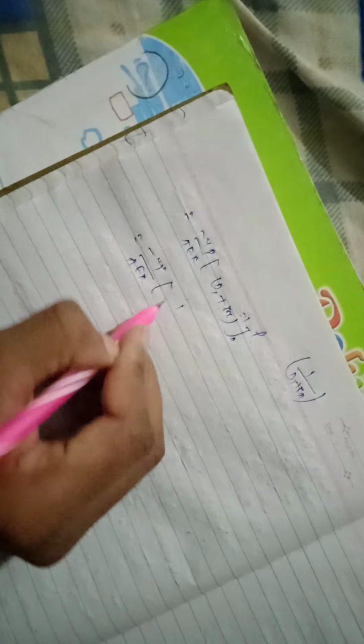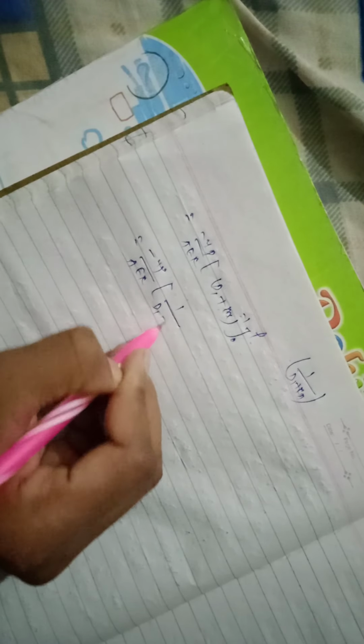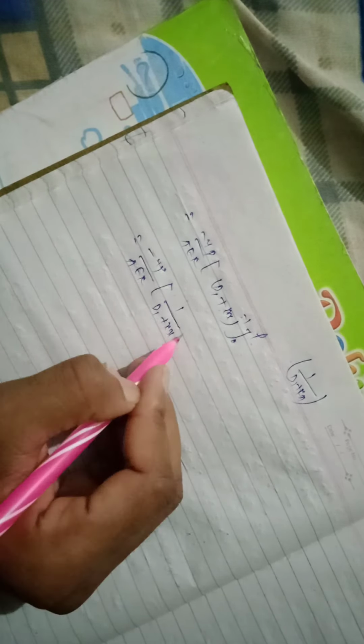Minus 4p upon pi e k, 1 upon d1 plus kx, from 0 to L.